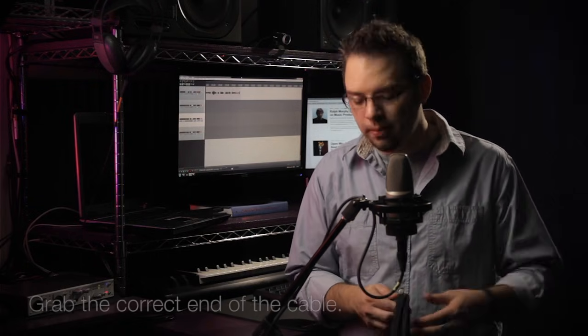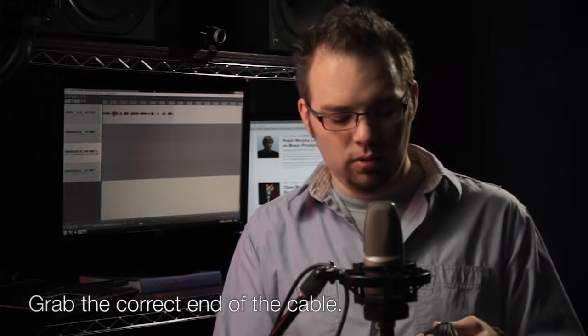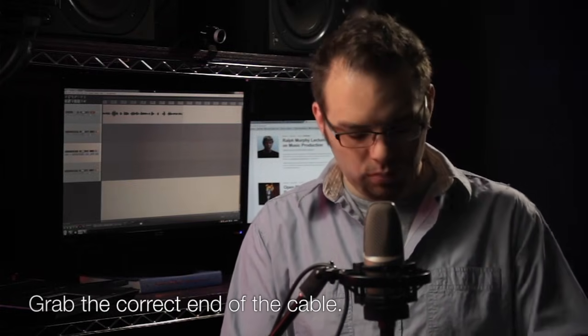So the only real trick to this is making sure when you secure the cable or tie it up that the ends remain on the sides, and then when you pull it out again, you grab the right end of the cable and make sure you're not pulling it back through the loop.